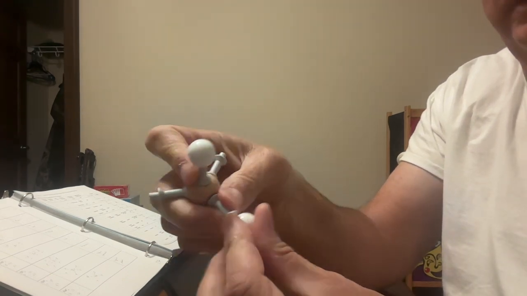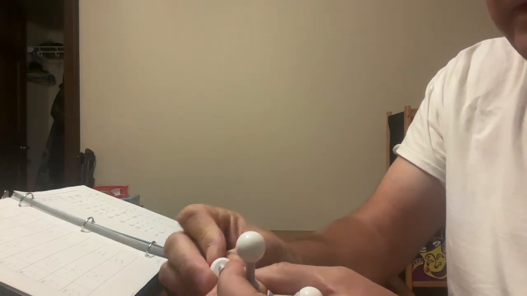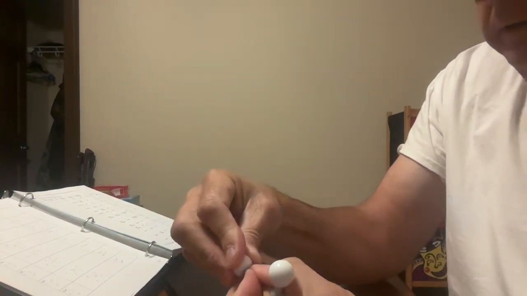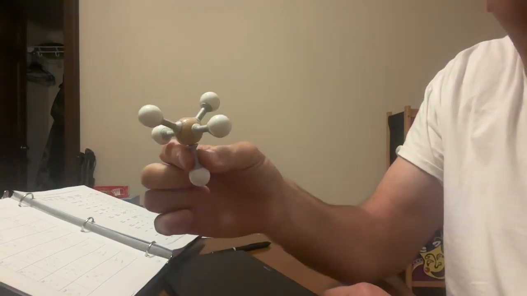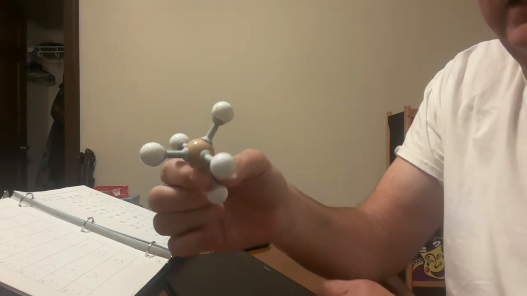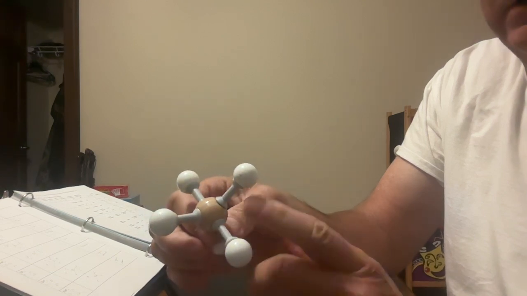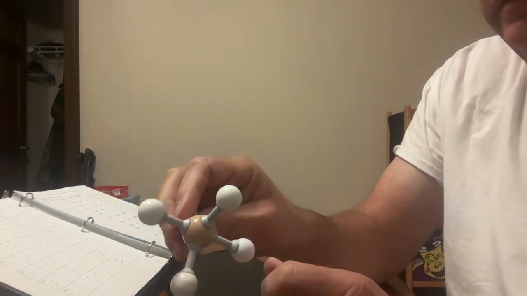So let's review that again. You can stick them all back on, and then you can see that you have 5 domains. We're going to start at the top. 5 domains with an atom on each domain. When you have 5 domains around the central atom with an atom hooked to each one, it's called trigonal bipyramidal.